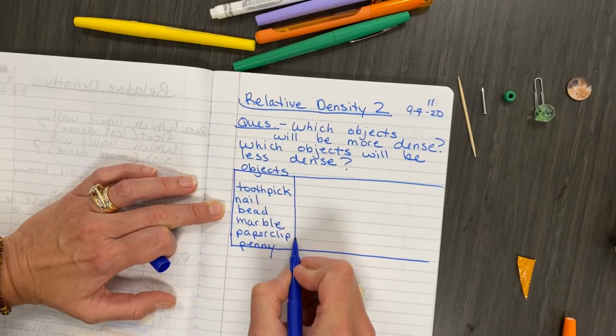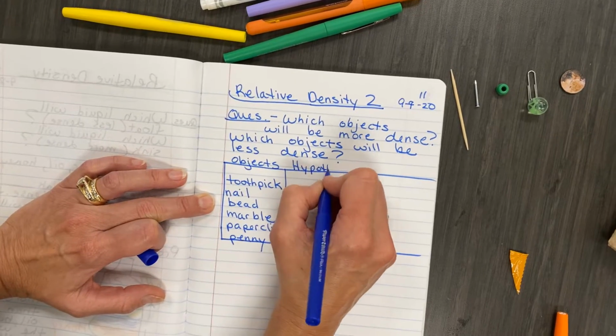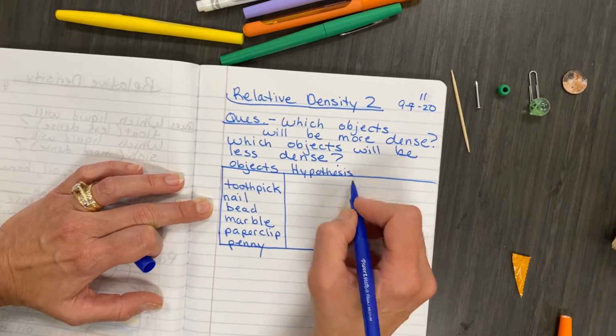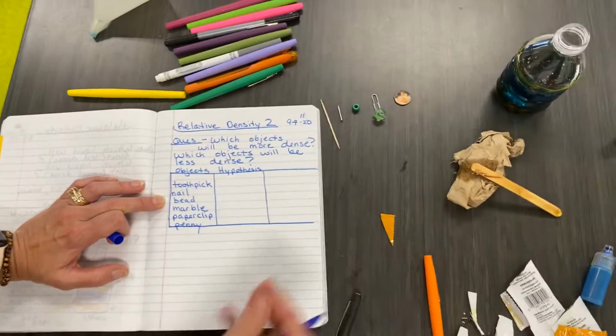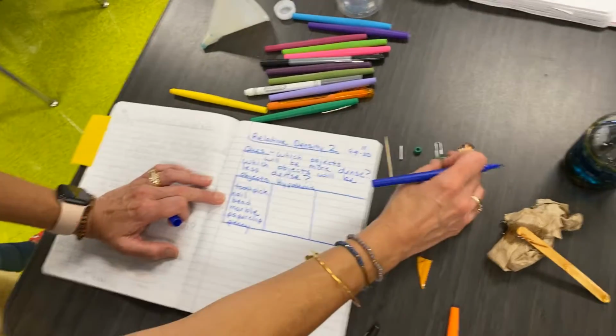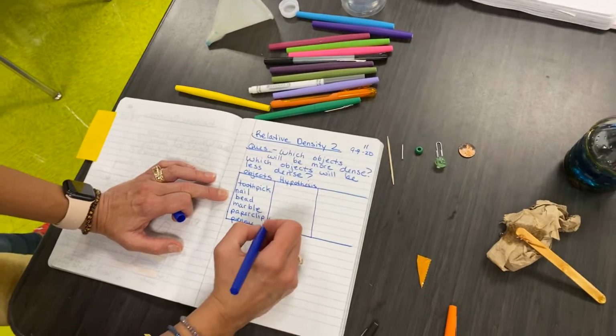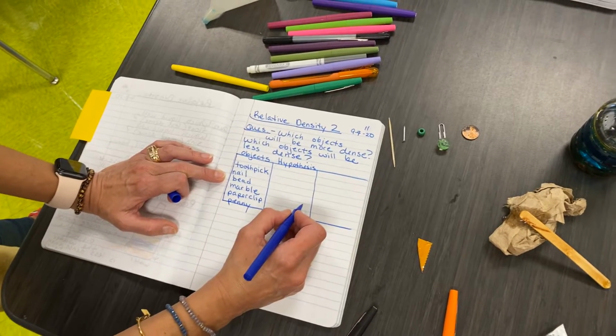Okay. Then the next thing I'm going to do is I'm going to make my hypothesis. So I'm going to guess. And here you're going to tell me, where do you think it's going to end up? So like for the marble, do you think it's going to sink all the way down to the bottom? Or do you think it's going to float on top of the syrup?